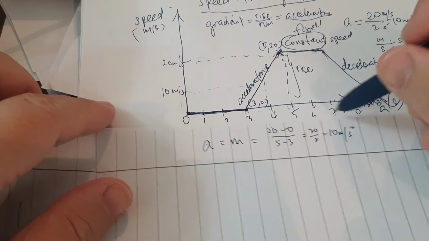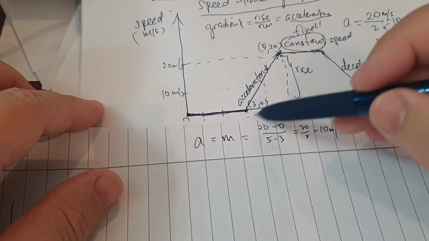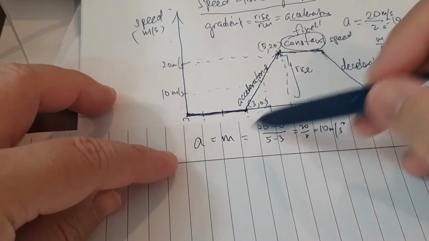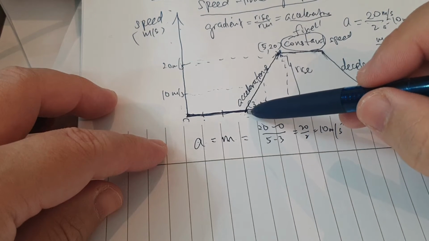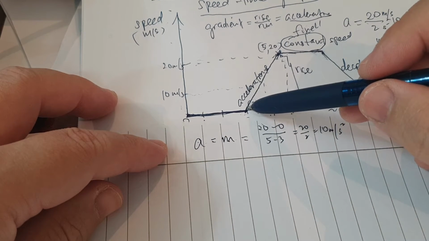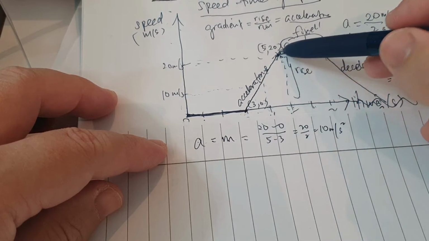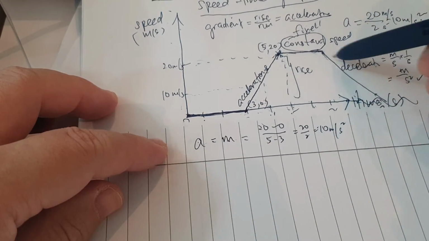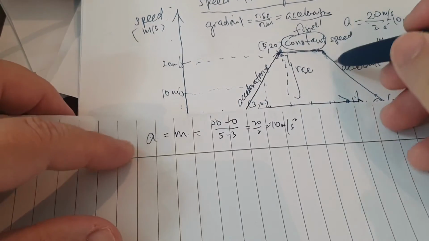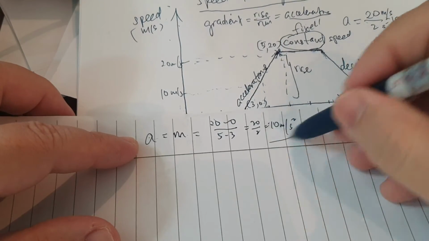Now, which method you should use is all up to you, but you must be very, very careful. Meaning to say, a line that is going up like that should have a positive answer. Now, I'm going to show you how to find this deceleration. Okay.